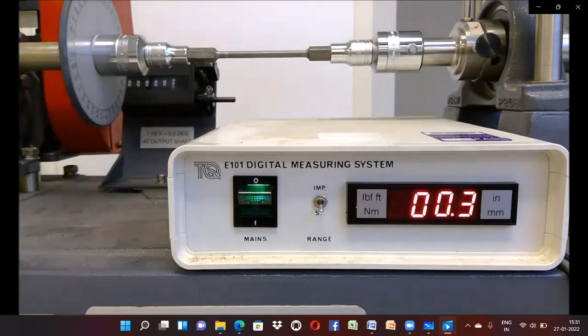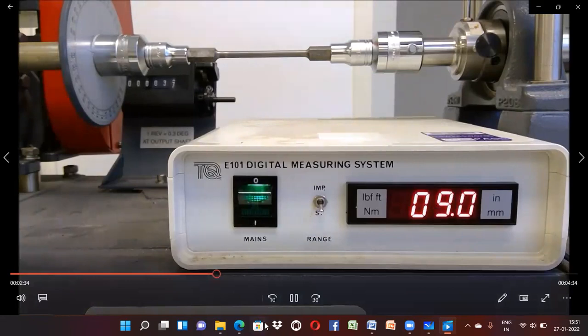And what you'll notice very early on is that the sample of material begins to pick up tension as we rotate that left hand chuck. So we're up to around 9 Newton meters there.